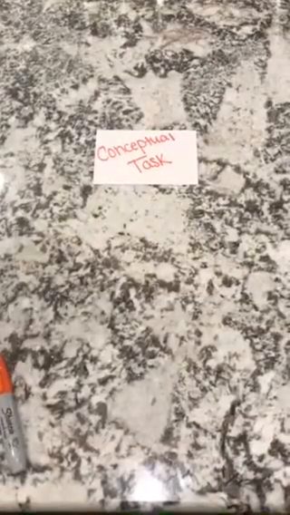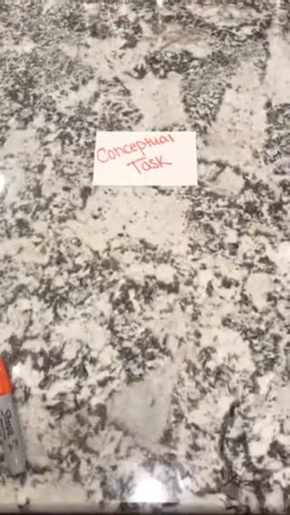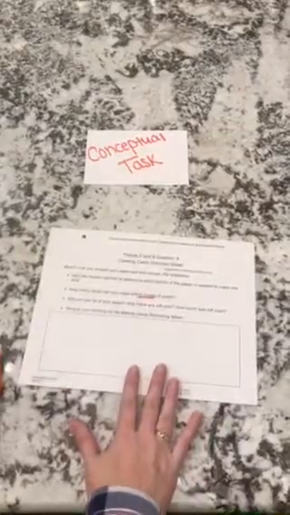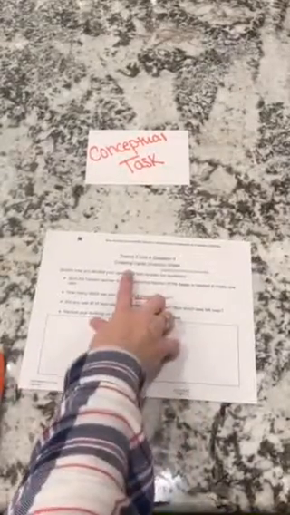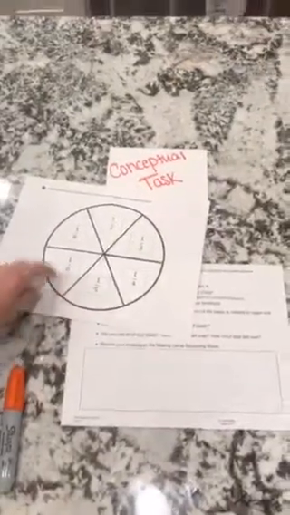But having students work in a small group or with a partner and allowing them to work through each of these problems. So there is a direction sheet for the students. They are going to sketch how they divided and answer the following questions. So they're going to spin the fraction spinner. Once again, this is the non-modified fraction spinner.